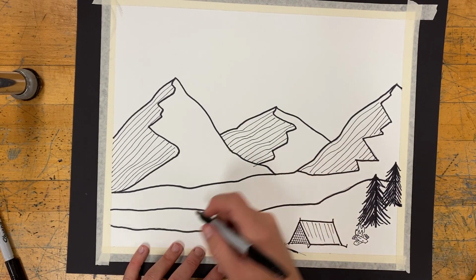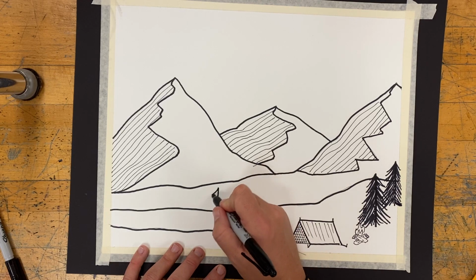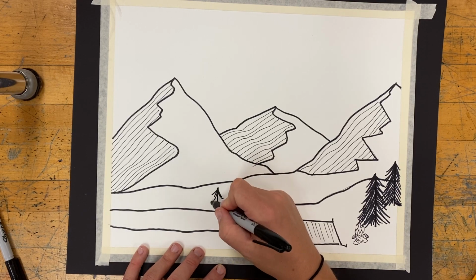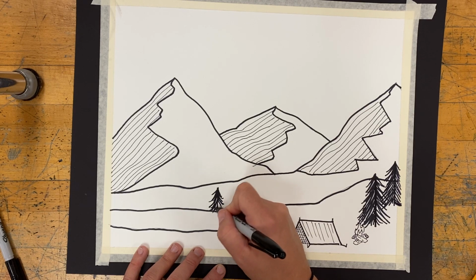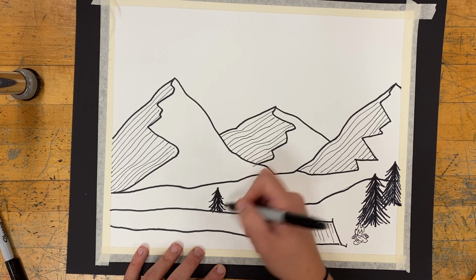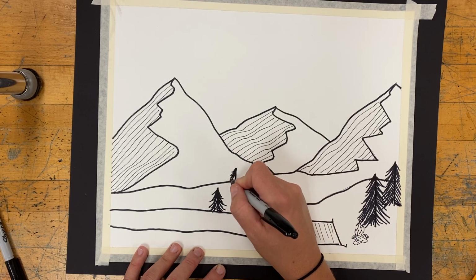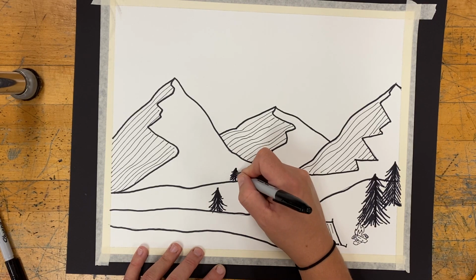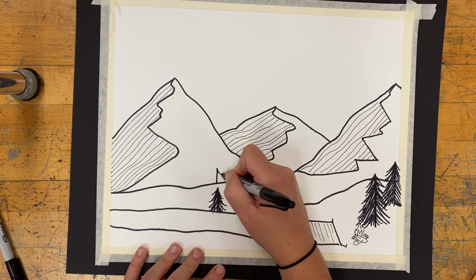We'll put one over here. This one I know is a little bit further away, so that one's going to be a little bit shorter as well. It goes a little bit back into space, so things that are further away appear smaller. If I put a tree back here, it's going to look really tiny. Do a couple of them back here.